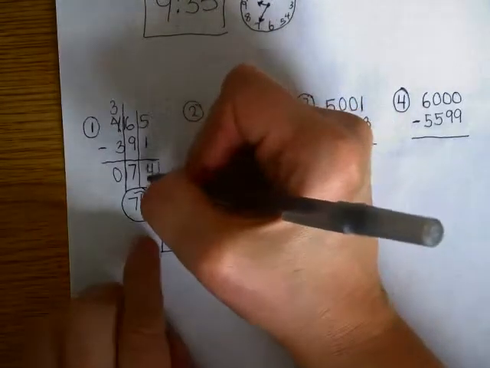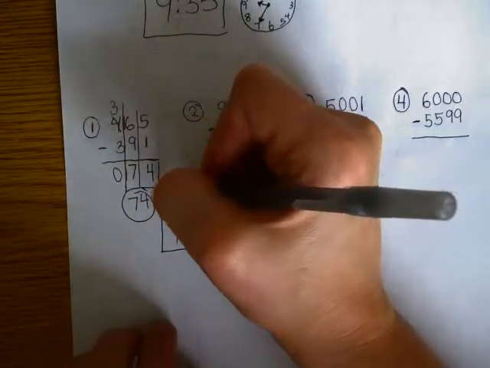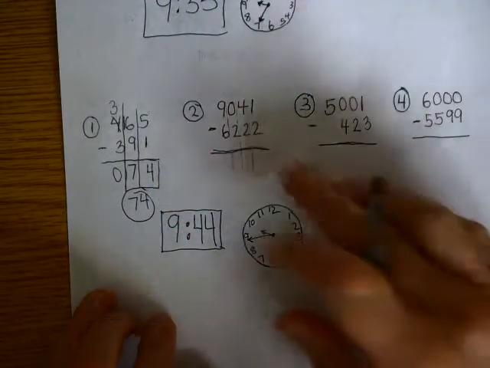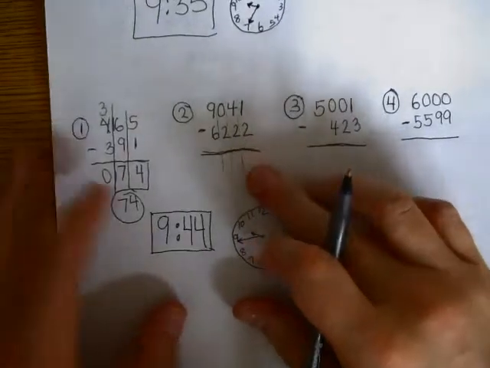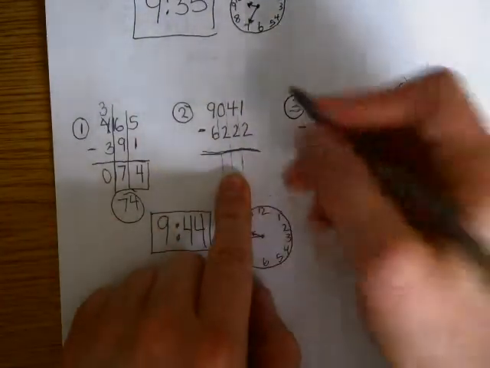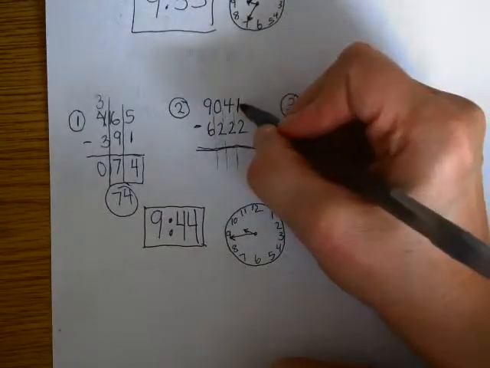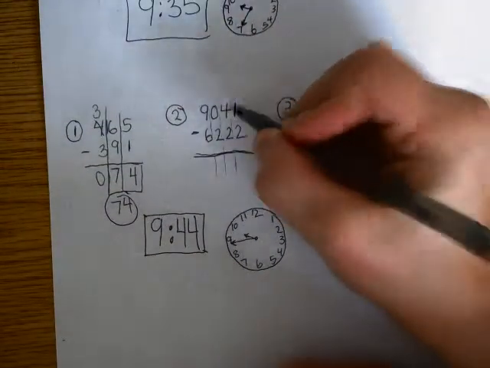You can have that. Now, you didn't need to use these columns, but if you wanted to use them, then you could use them. Okay? The next one, number 2. Okay, again, use the columns or not. But we're going to start right here on the right-hand side.